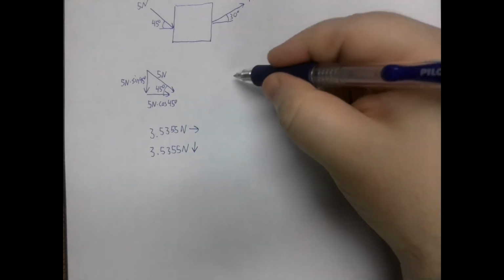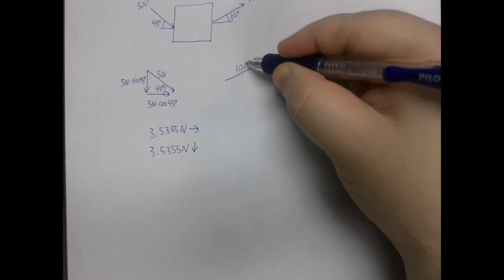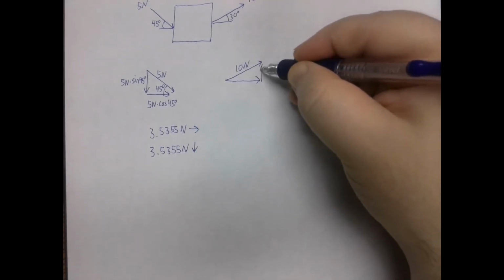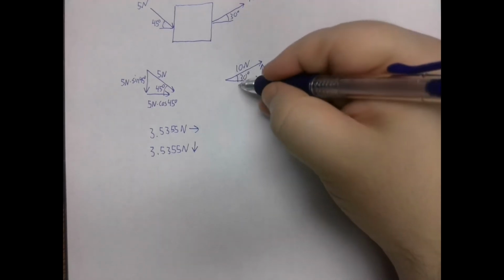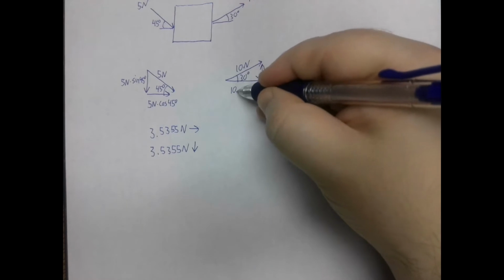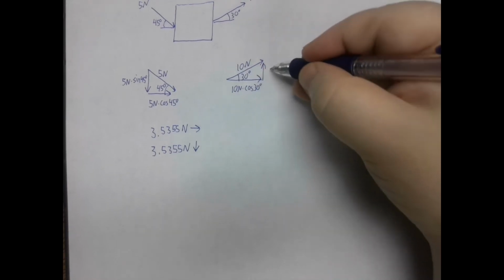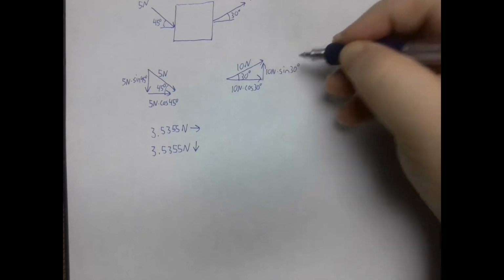We can do something similar for the other one. So the magnitude is 10 newtons, and we can break this up into a right component and an up component. The angle would be 30 degrees. So this one would be 10 newtons times cosine of 30 degrees, and 10 newtons times sine of 30 degrees.